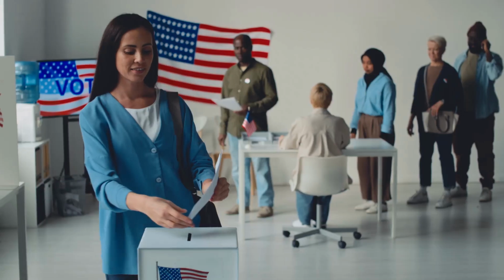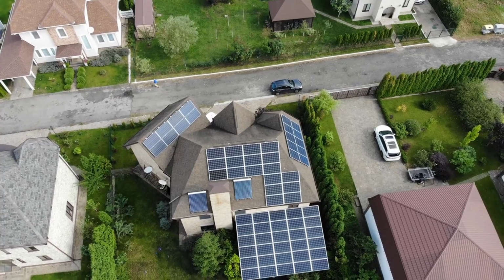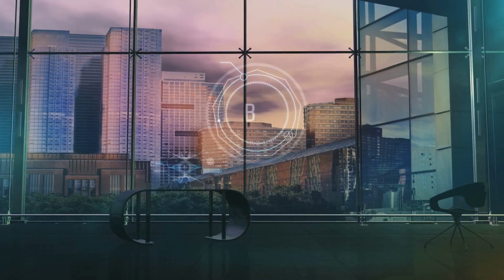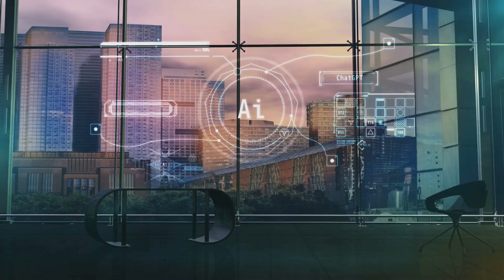So, what can you do? Get involved in local decisions, support policies that prioritize sustainability and affordability, and stay curious about emerging tools like AI that might reshape the places we call home.